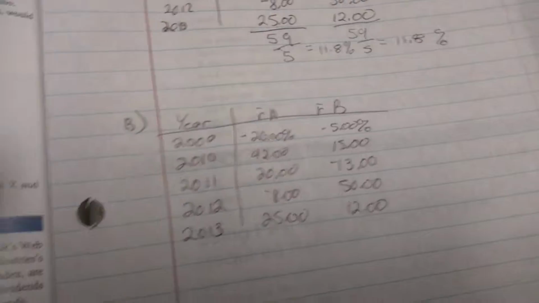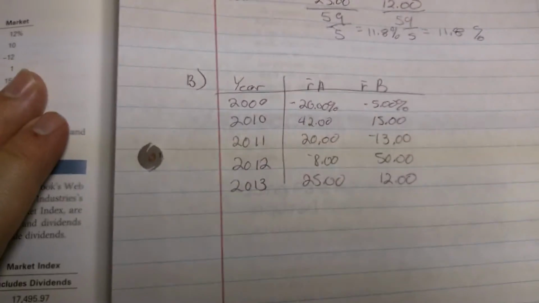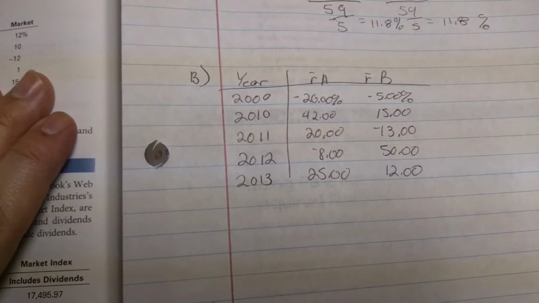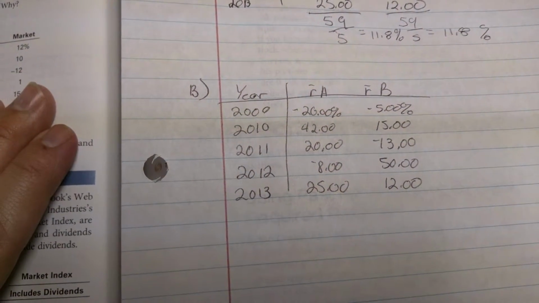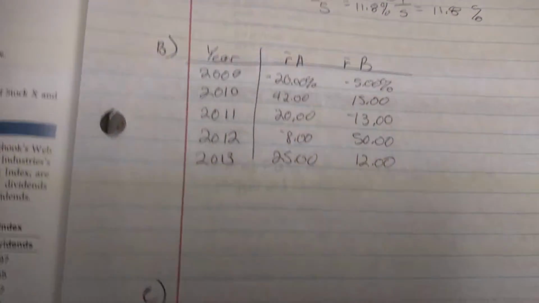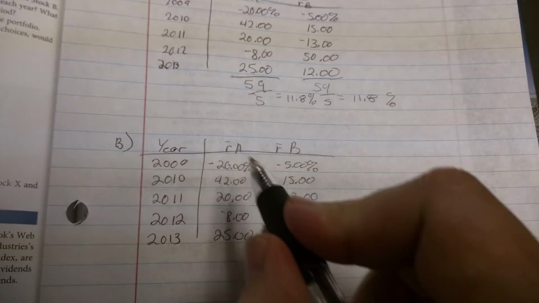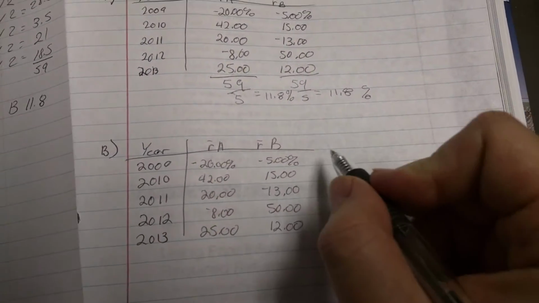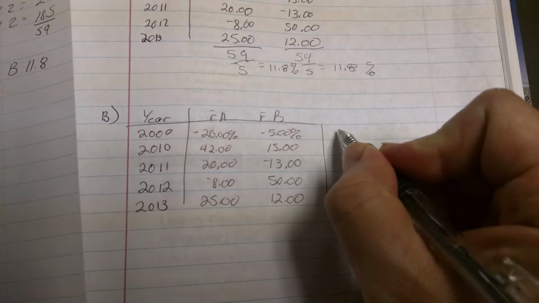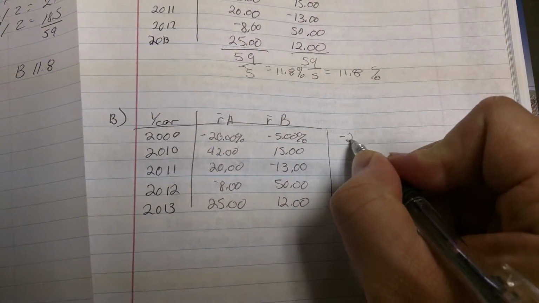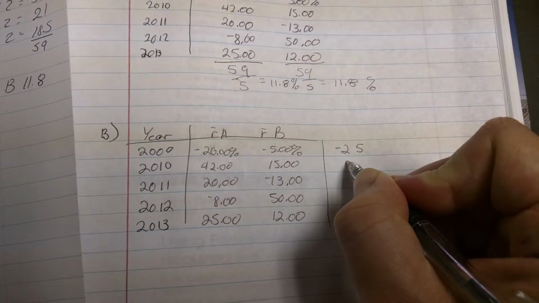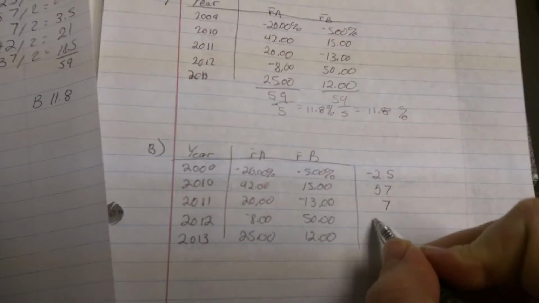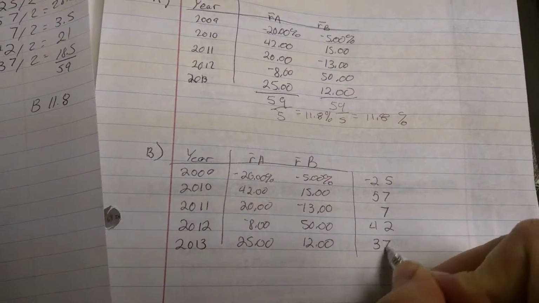Now the question is question B. Suppose you had held a portfolio consisting of 50% of stock A and 50% of stock B. What would the realized rate of return on the portfolio be each year? What you're going to do here is add each of these up. So draw my little line there. Negative 20 plus negative 5 is negative 25. These two, 57, 7, 42, 37.